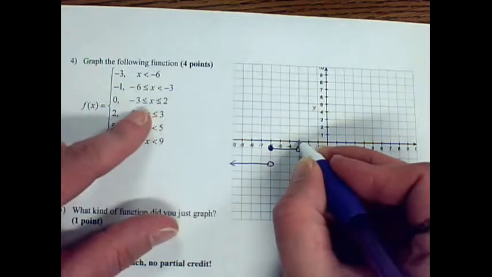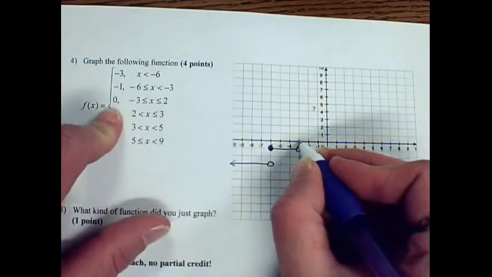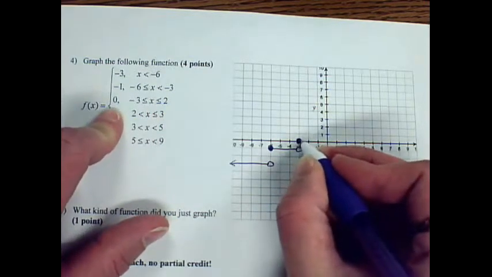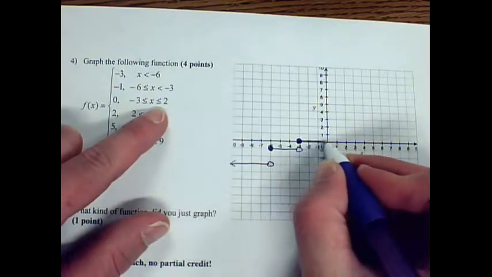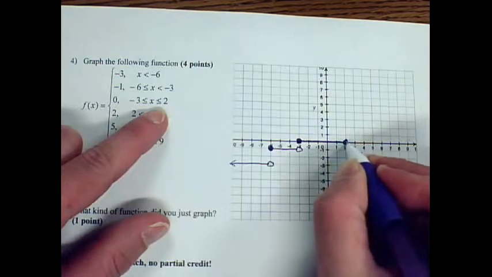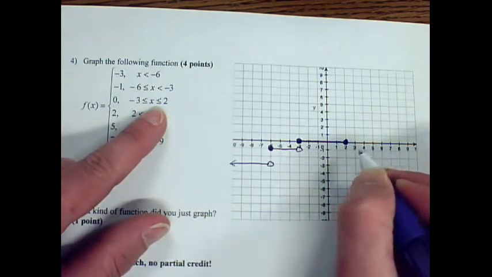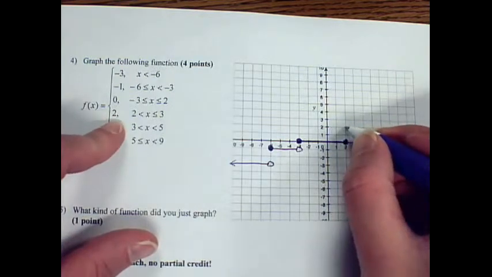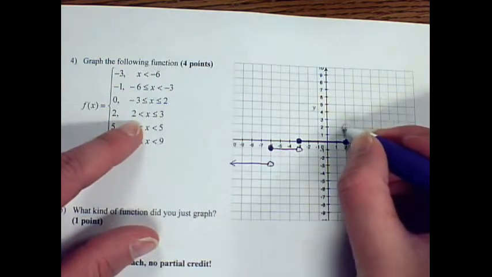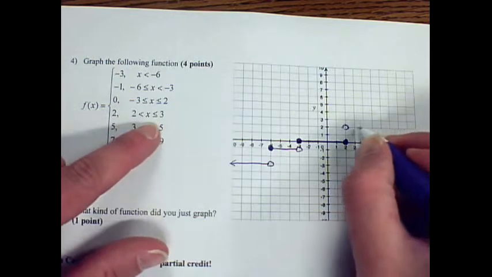Now we go up to where y is 0, solid, because it's underlined, and go all the way up to 2, and it says, ooh, we're going to include 2. So I need to have a solid circle there. Now we're going to draw the line y equals 2, starting when x is 2, all the way up to 3.